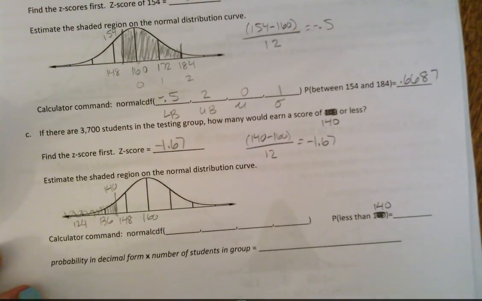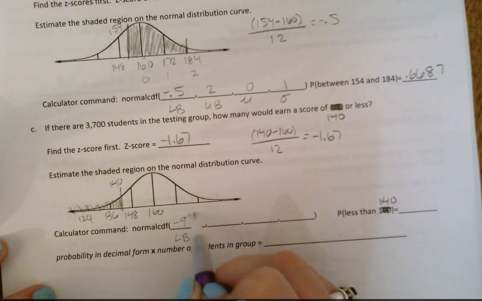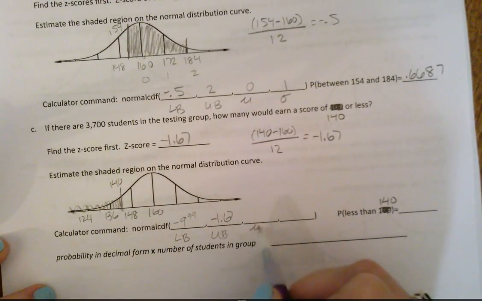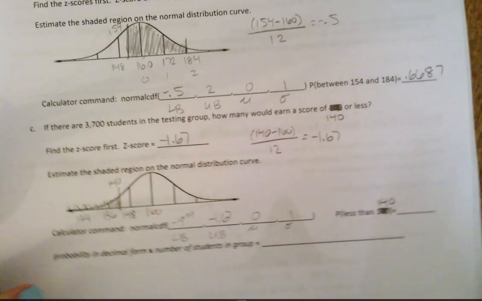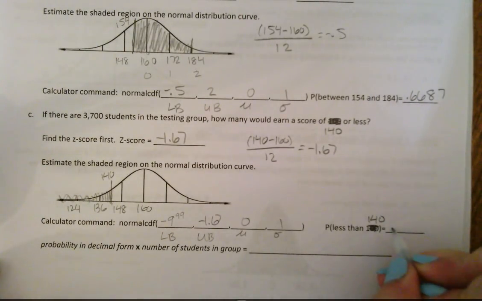Okay. So remember, we're using z-scores here. So my lower boundary of z-scores, we're going to say negative infinity. Our upper boundary is going to be the z-score of negative 1.67. Our mean is 0. Standard deviation is going to stay 1. Use our calculator. We should get a probability of about 0.0478.